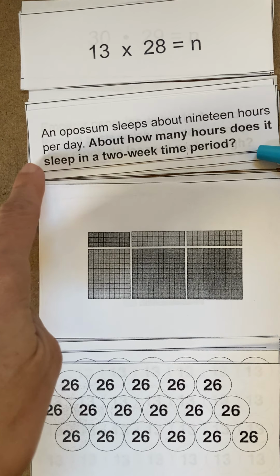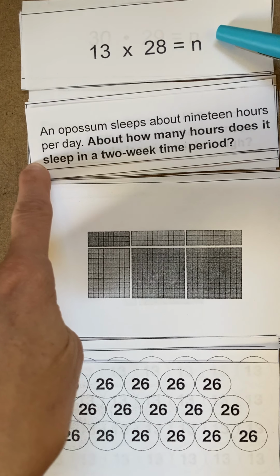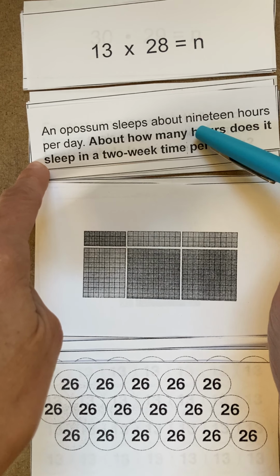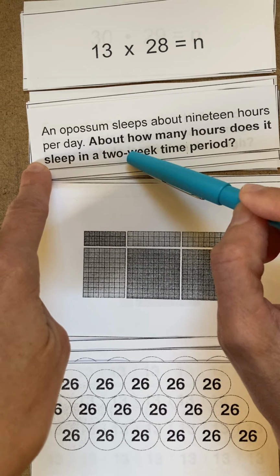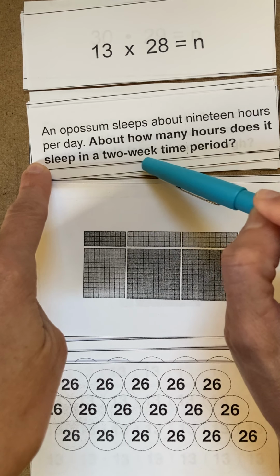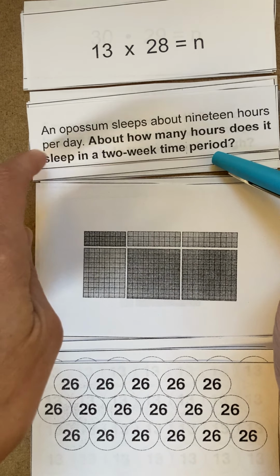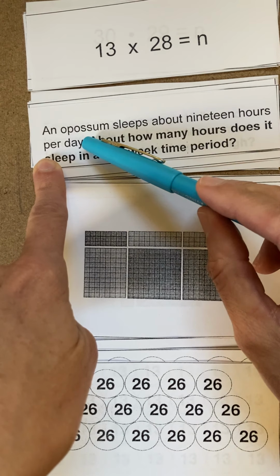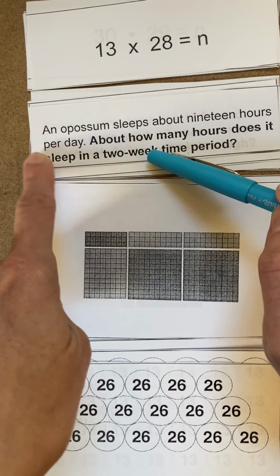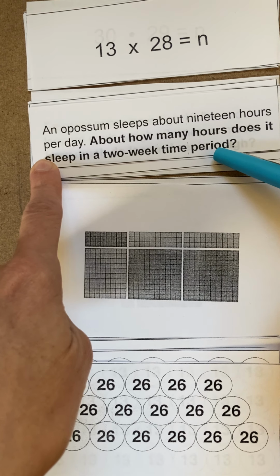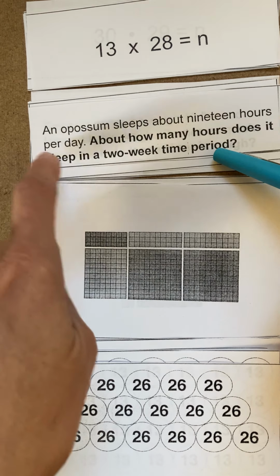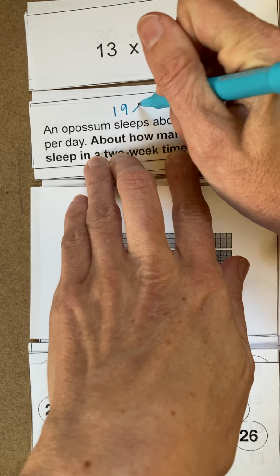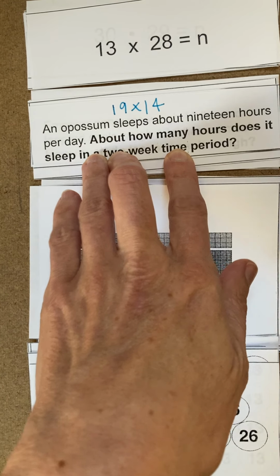Then you want to look at your word problems and figure out what equation each word problem is talking about. An opossum sleeps about 19 hours per day. About how many hours does it sleep in a 2-week time period? Okay, so I want to think about which equation could match this problem. A possum sleeps 19 hours per day over a 2-week period, where 1 week is 7 days, so 2 weeks is 14 days. So I would have to do 19 hours for each day. So that's 19 times 14.